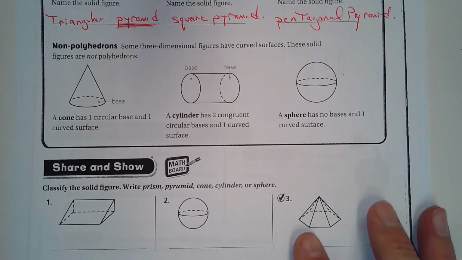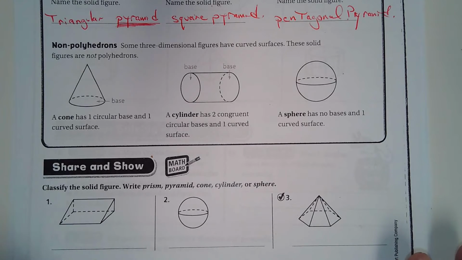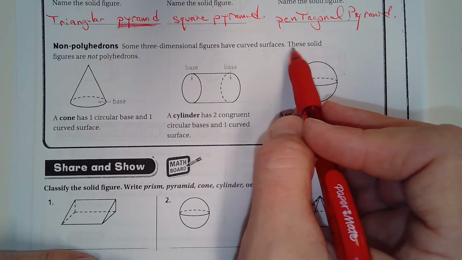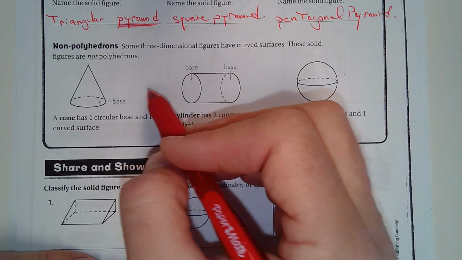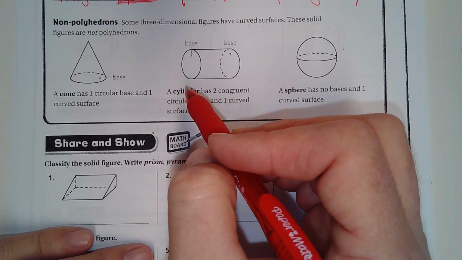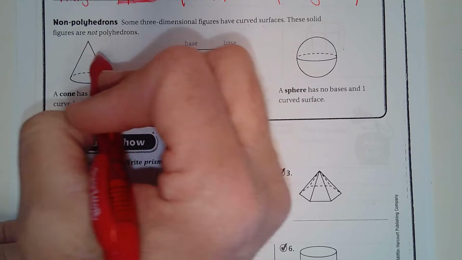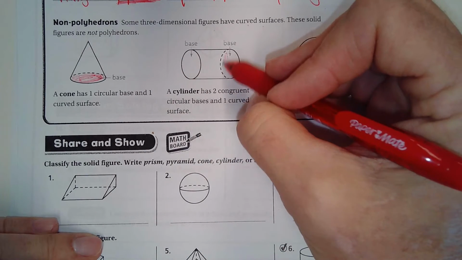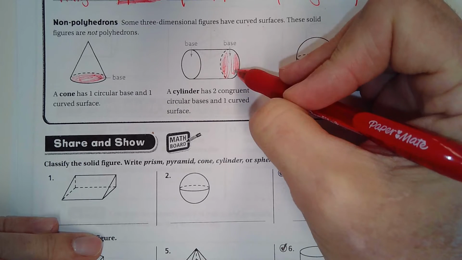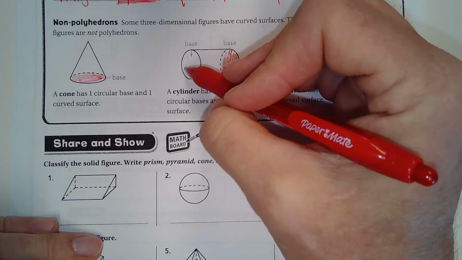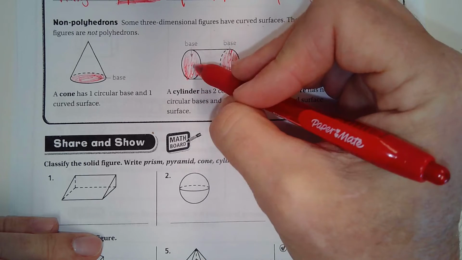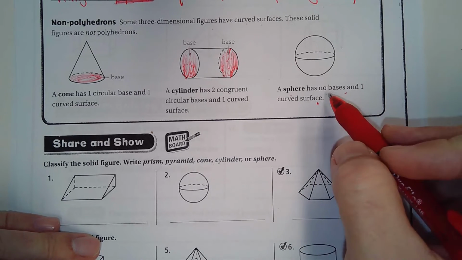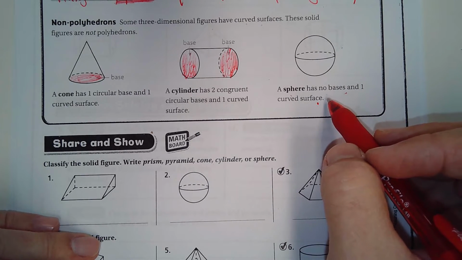Okay. All right, non-polyhedrons. Some three-dimensional figures have curved surfaces, cylinders. These solid figures are not polyhedrons. Okay. A cone has one circular base and one curved surface all the way around. You can call this the base, although actually, it looks like they named both as the base. Interesting. And a sphere has no bases and one curved surface. All right.